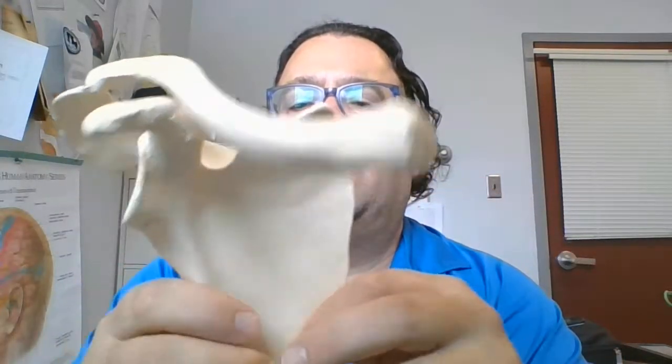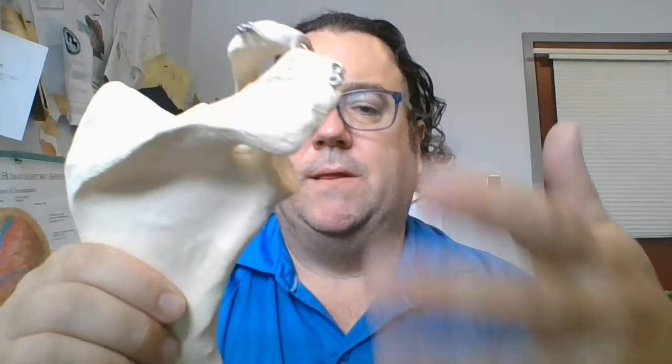If you look at the scapula, there are many bumps on it, and we're going to learn in the next section those are called processes, and these are our attachment sites for muscles.